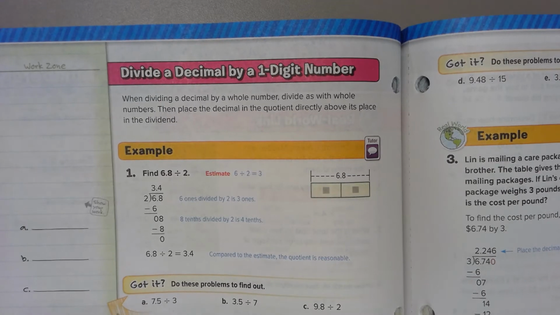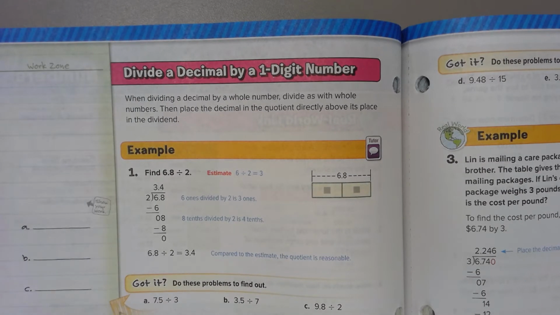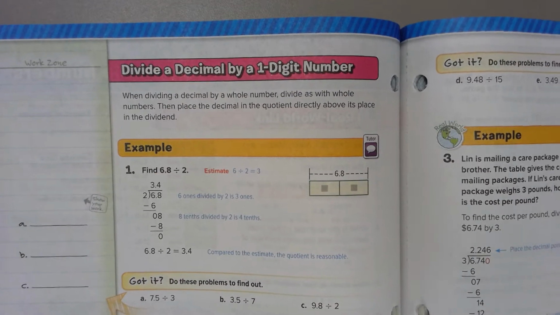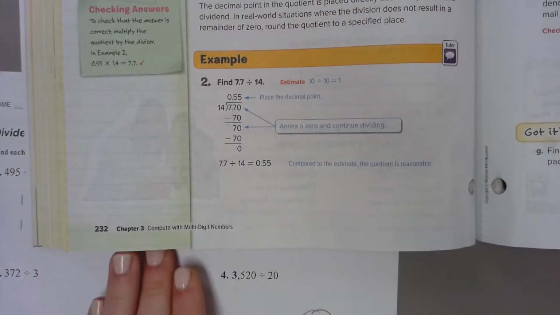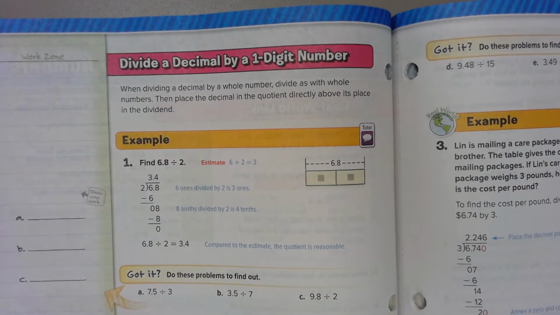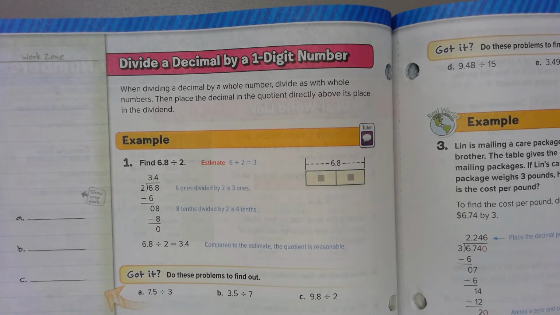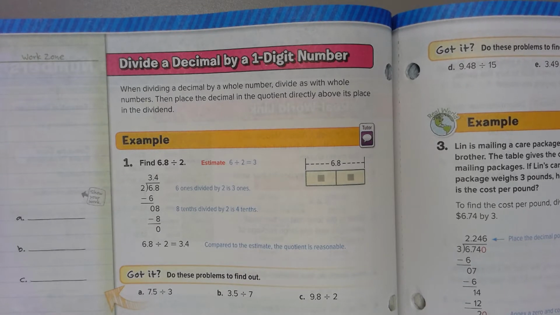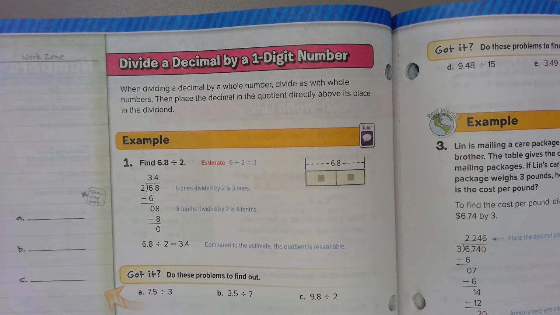All right, sixth graders, let's open up to page 232 in your math textbook. Down at the bottom here, page 232, is where the book talks about how to divide a decimal by a one-digit number or a whole number.